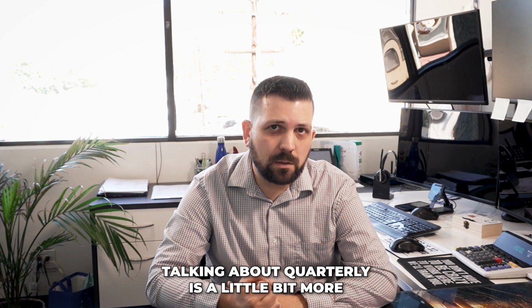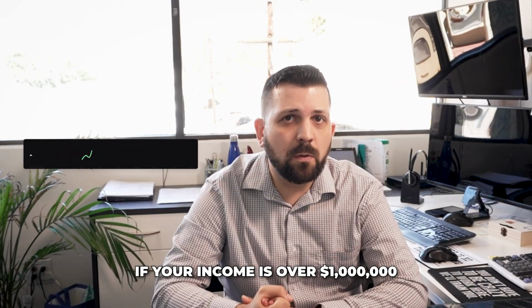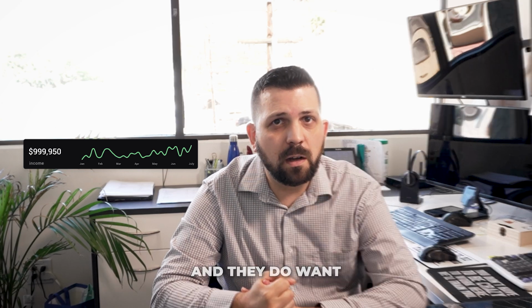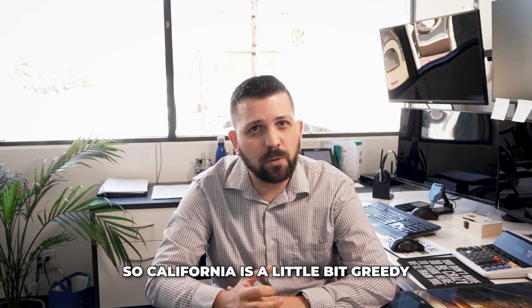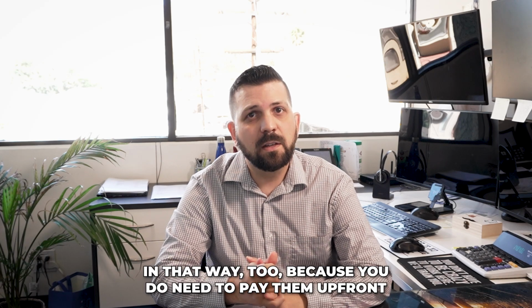Talking about quarterlies a little bit more for California, if your income is over $1 million, they do want not 100% of the current year's tax. So California is a little greedy in that way too, because you do need to pay them up front if your income is over $1 million.